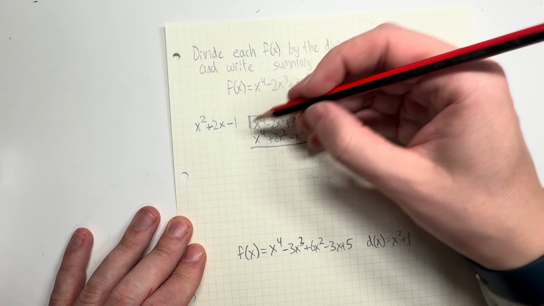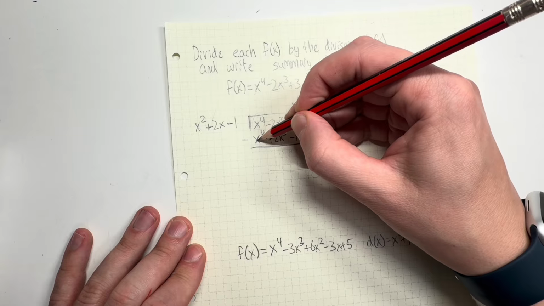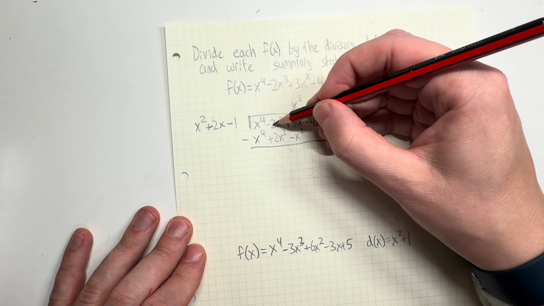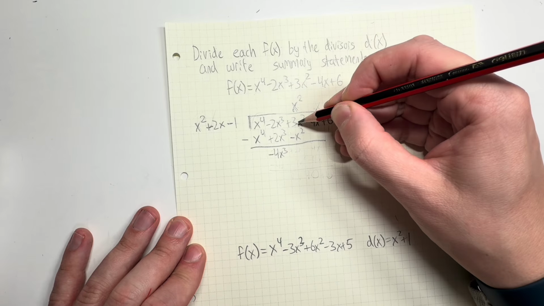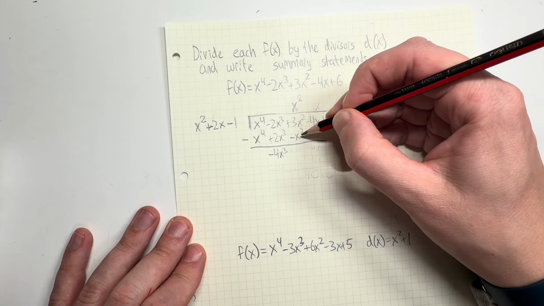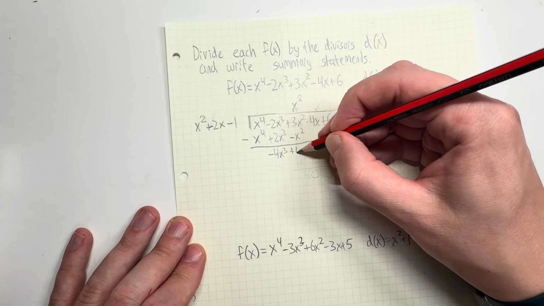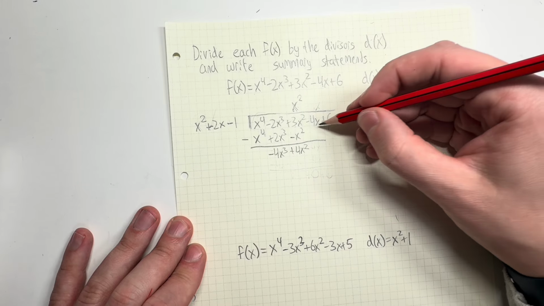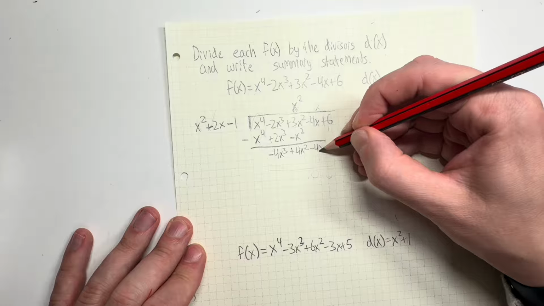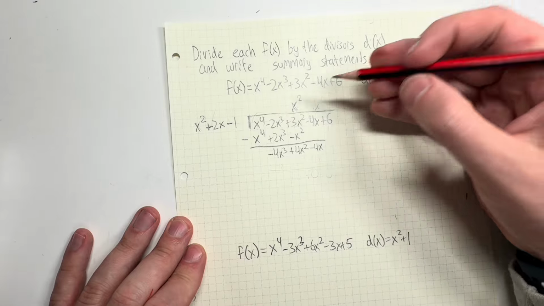After we divide and multiply, we subtract. This minus this is always going to be 0. Negative 2x cubed minus 2x cubed is negative 4x cubed. 3x squared minus negative x squared is positive 4x squared. And then we bring down the minus or negative 4x. And we repeat. So divide again.